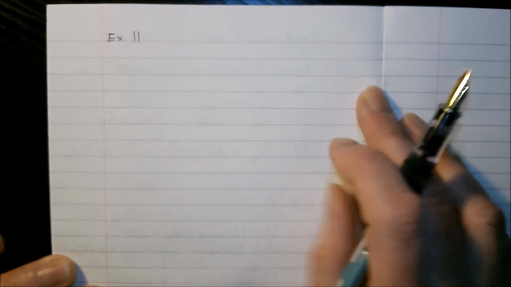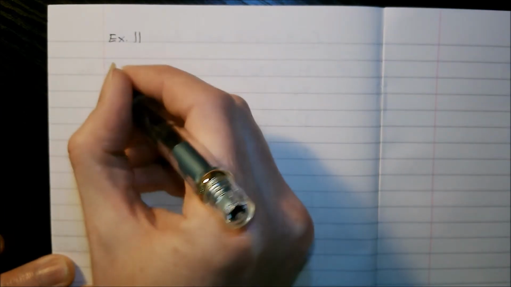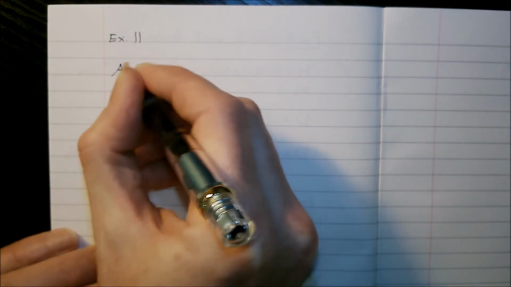On to example 11. We are given some information about a radioactive source in the table, and we're given the activity, we're given the energy absorbed per kilogram, and the radiation weighting factor. And what we've been asked to work out is the absorbed dose and the equivalent dose. So just as usual, gather together the information that you've been given, and then you can decide what to do with it.